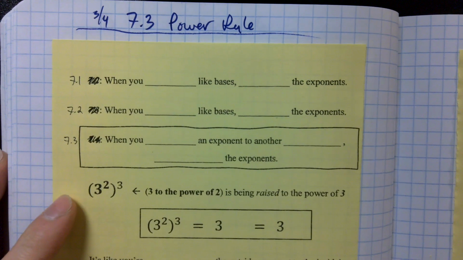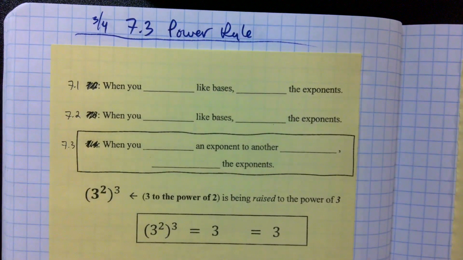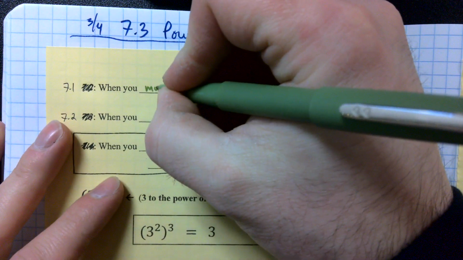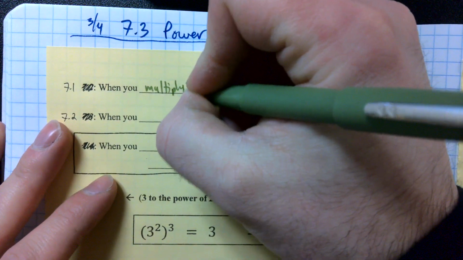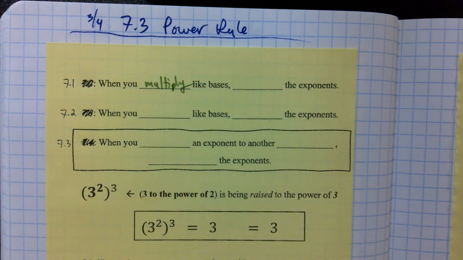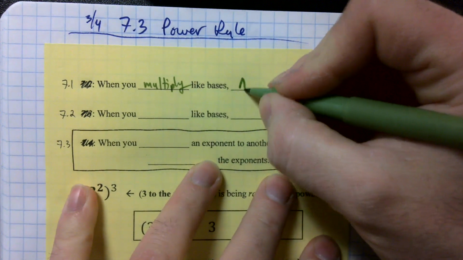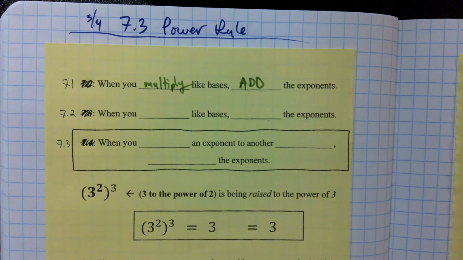Got that written down? Okay. So, like we did yesterday, let's just go back a couple steps and see what we were talking about. In the first lesson, we learned that when you multiply like bases, who can tell me what we did with the exponents? Yeah, Jawad. We added them. Great job. Thank you for that.